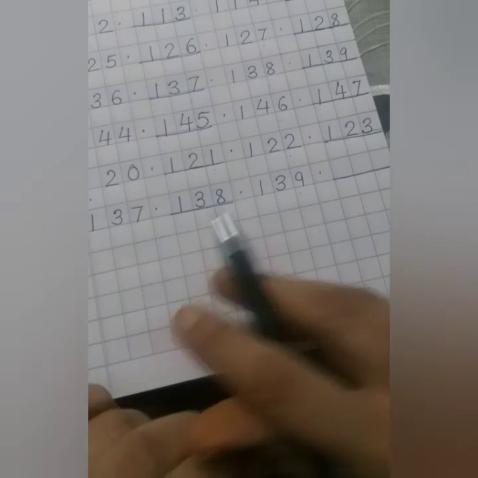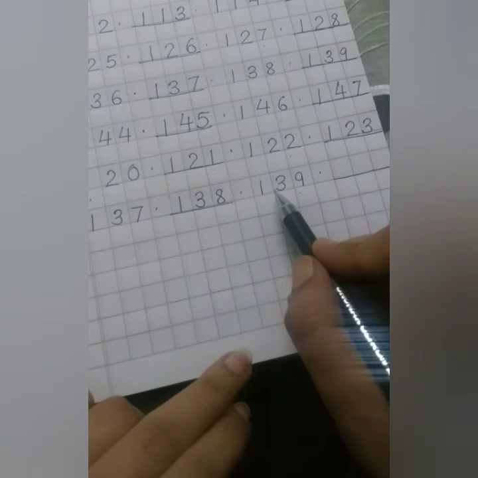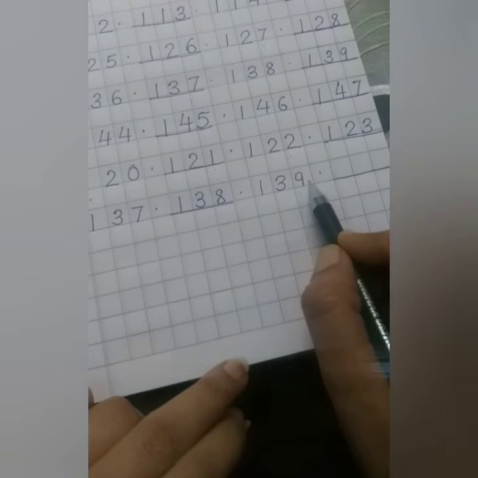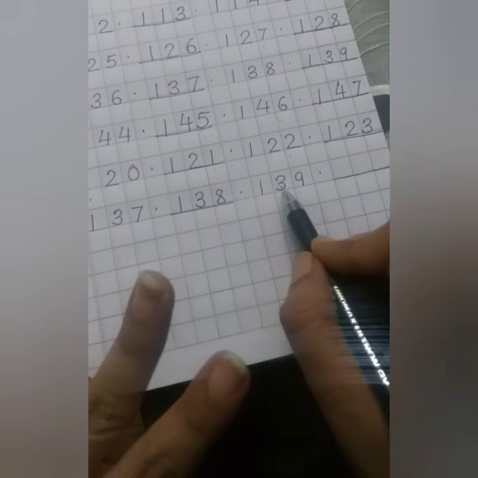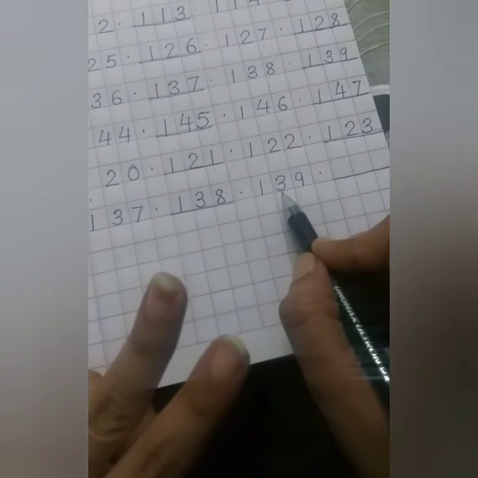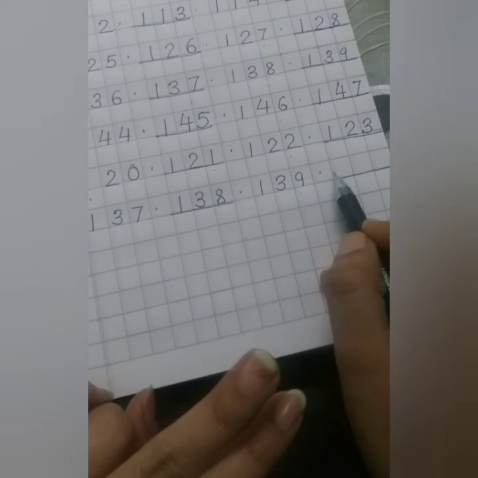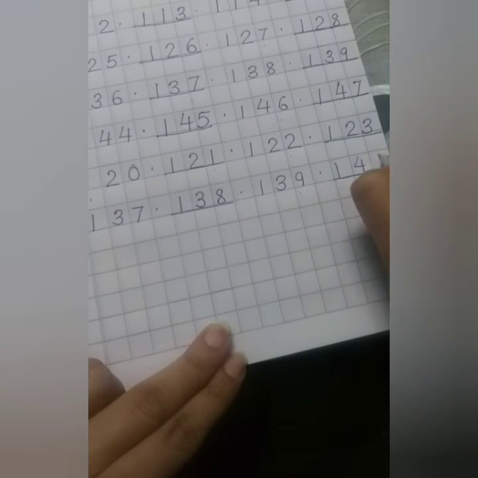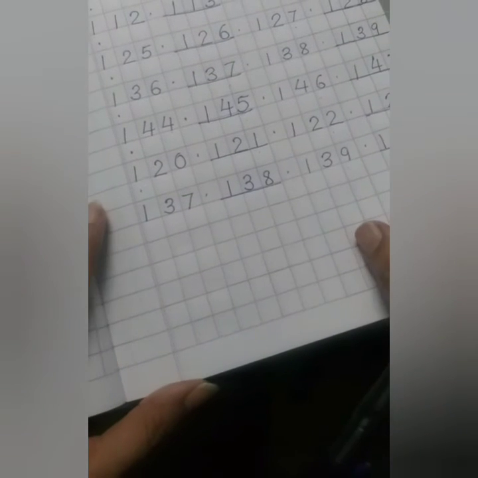But what comes after 9? 10. So here the two digits will be changed. Like what comes after 9? 10. Two digits change. So we will convert this 3 into 4. So 140. Okay, children, get my point? 140. Get it? This we have to practice a lot.